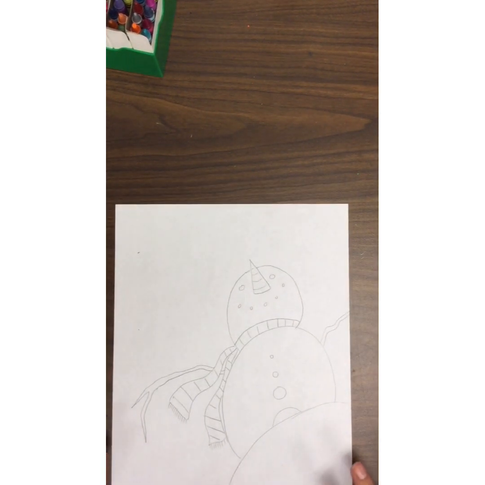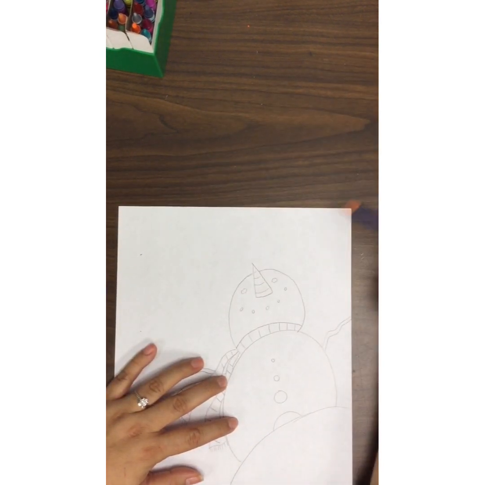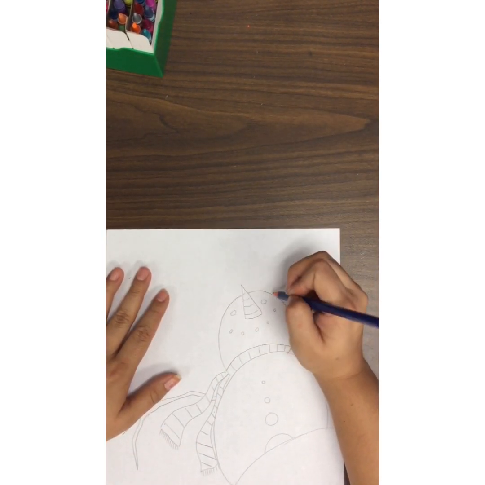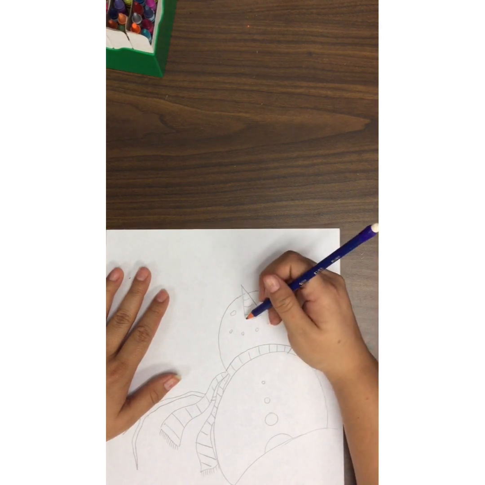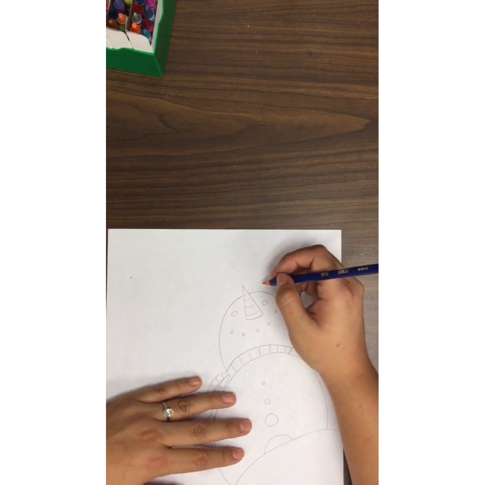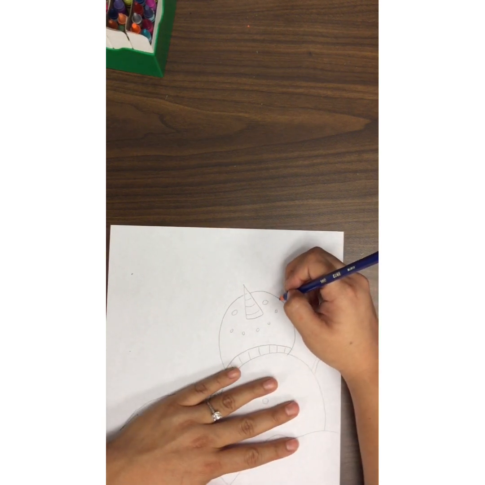Now it's time for the hat. Now, the hat is kind of up to you. If you want to do just a beanie hat, you can do that. Or you can create the kind of hat that Miss A is going to create. Now, I think of this like an elf hat, or even like a Santa hat.